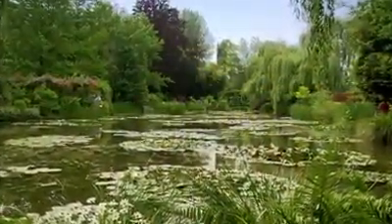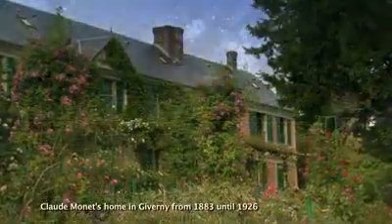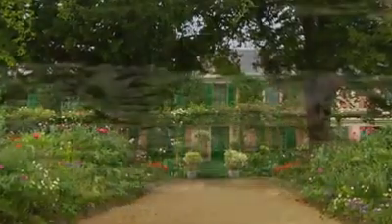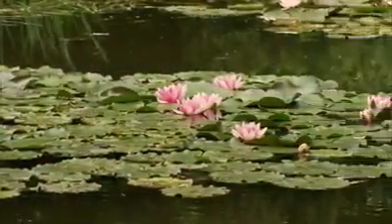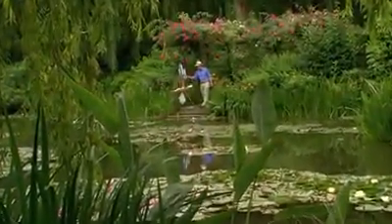Monet bought this water lily pond after he bought the farm over there. So this was a late addition. In fact, this pond is part of the Epte River. Gives it a sense of motion and life. And that's the motion and life he wants to put into his paintings.